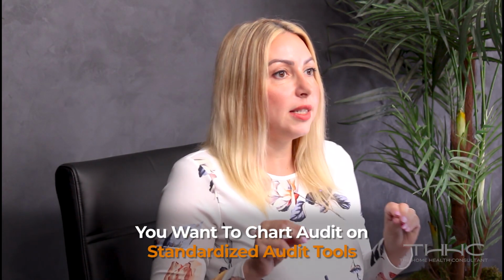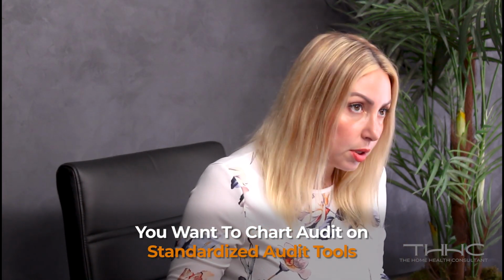Another big requirement is that you want to chart audit on standardized audit tools. What that means is that I can't audit this chart with this philosophy and these ideas and that chart with this other philosophy. You are auditing against the standard set. That's not to say that your chart audit can't evolve over time, or let's say, okay, I have a wound, so I'm going to have wound-specific things here, versus this one doesn't have a wound, so I'm not going to audit for that stuff.